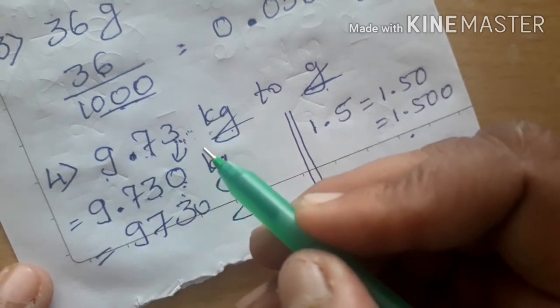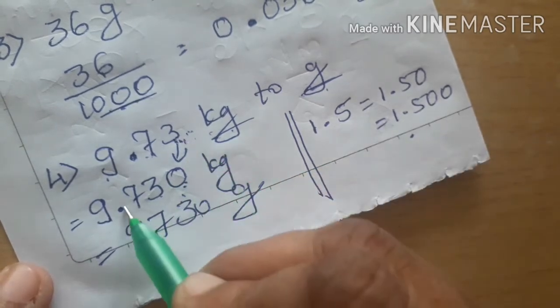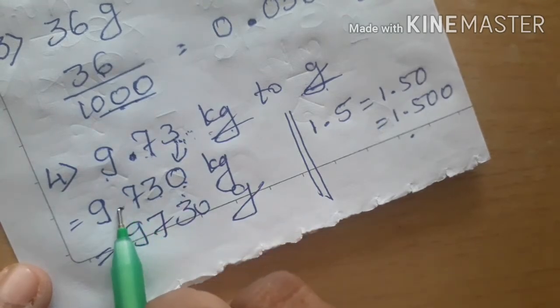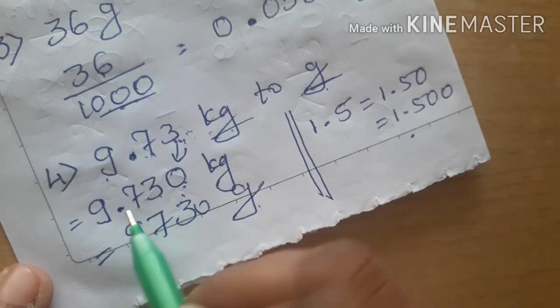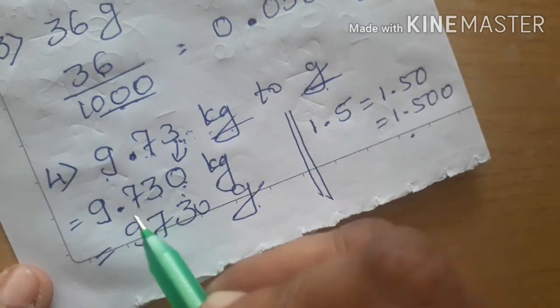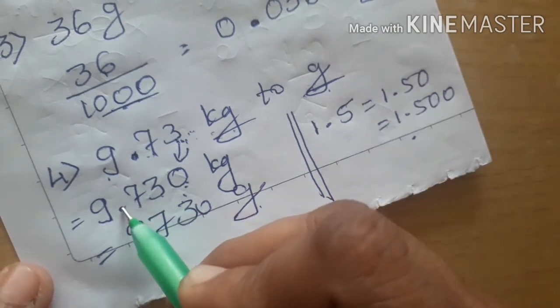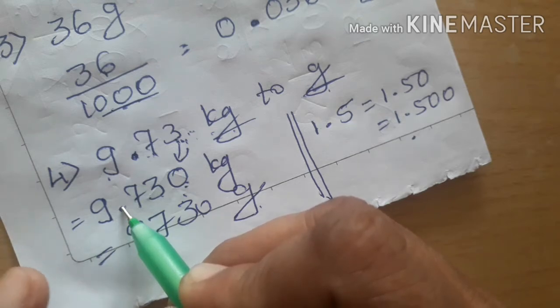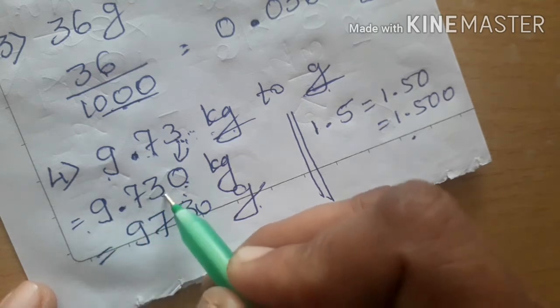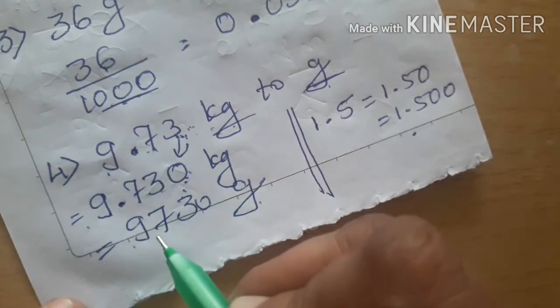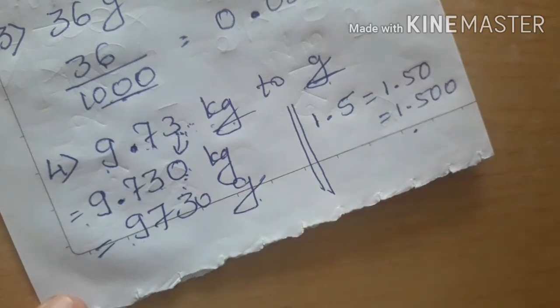So when you express it like this, after the decimal point, think of the relationship and add those many zeros if required. If it's not required, you are not going to do so, and then you can straight away remove the decimal and write the answer. One more thing you can remember, that 1 kilogram is 1000 grams. So 9 kilograms is 9000 grams. So 9000 grams plus 730 grams comes to 9730 grams. Fine.